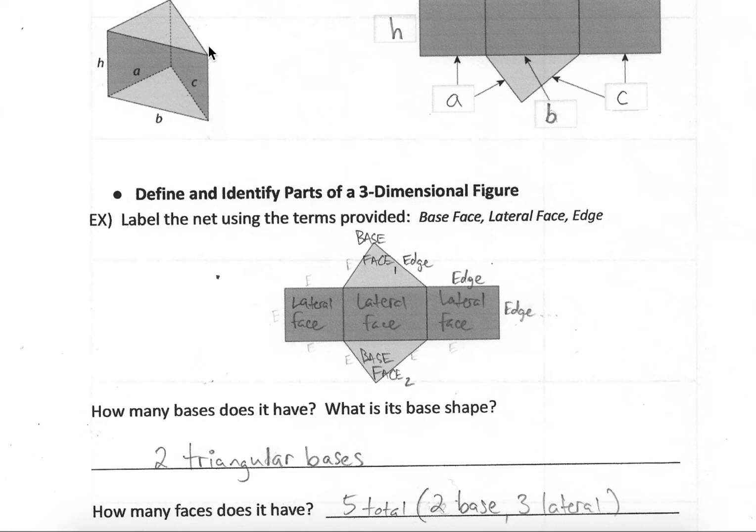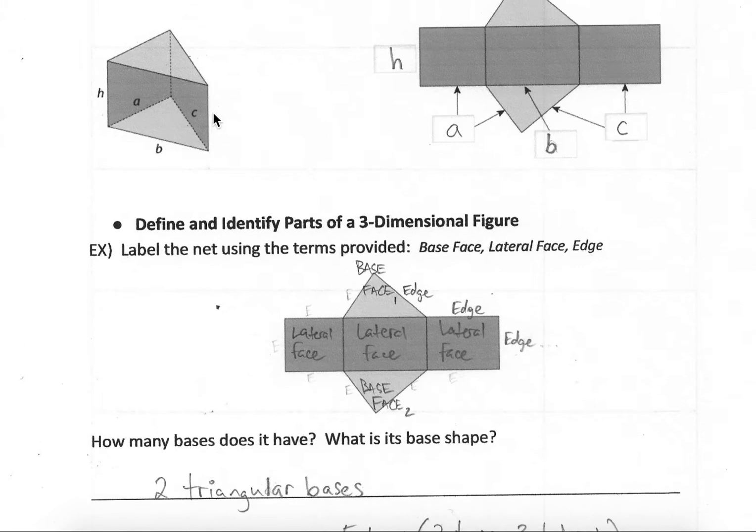Edges, we don't have to complicate things. That would just be the ends of our shape here, where two shapes come together. That's an edge. Be careful when labeling edges.